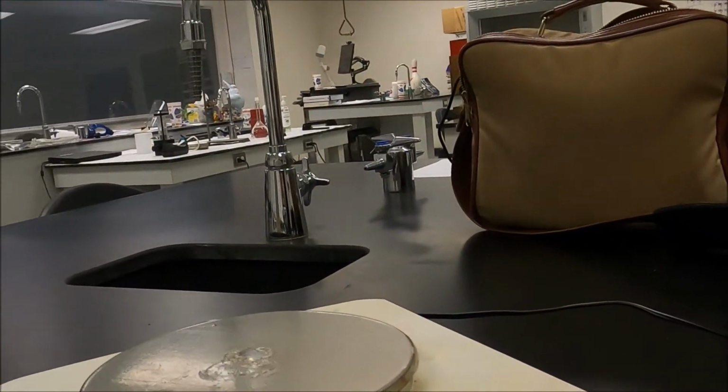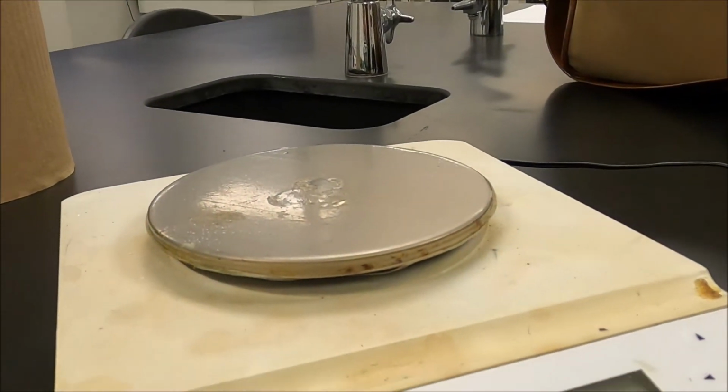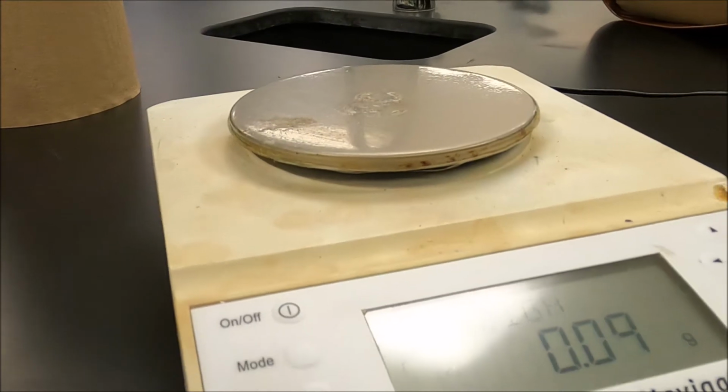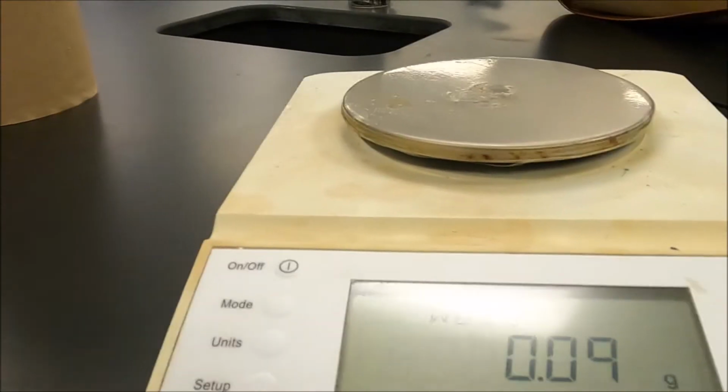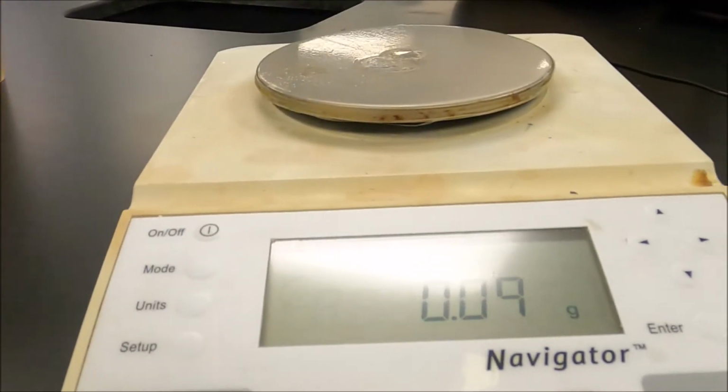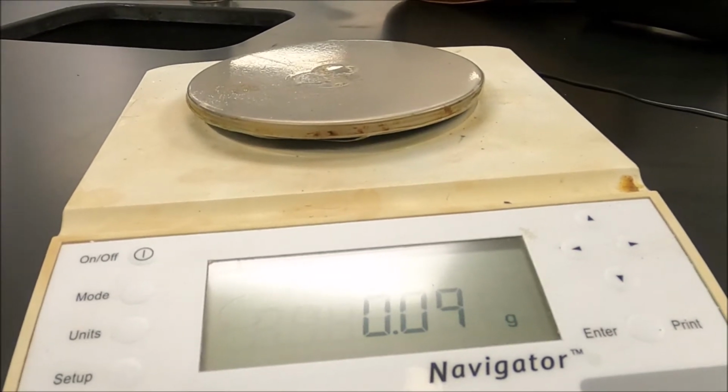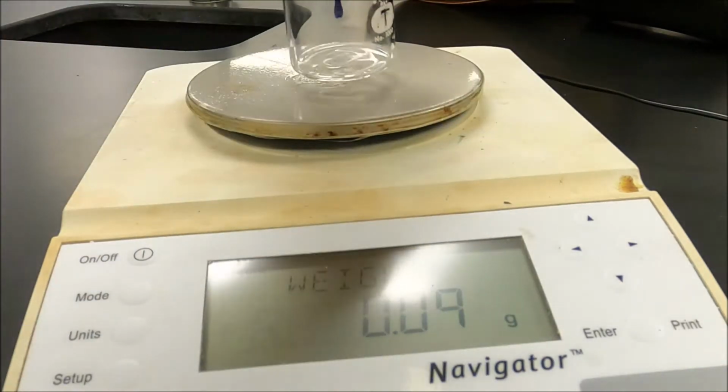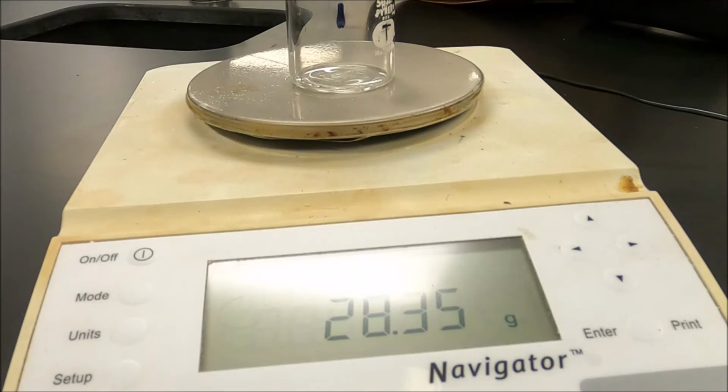Here's our balance. I'll turn it down so that you can see the screen. Not perfect, we got a little bit of a glare, but I think it'll be okay. Now, beaker 1, I've numbered it 1. Put it on the balance. Hopefully you can read that the mass of the beaker is 28.35 grams.